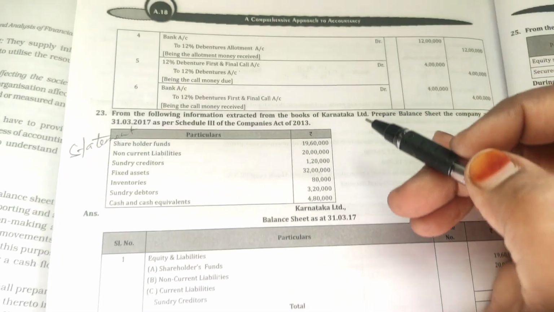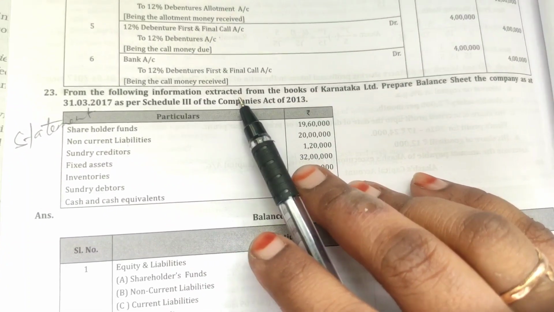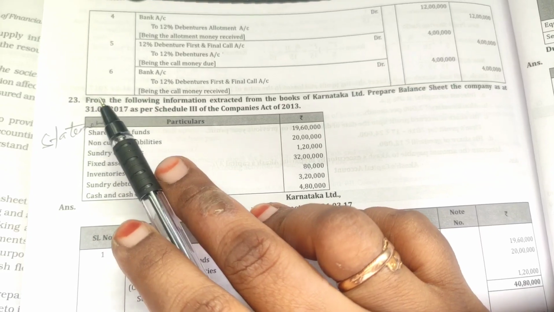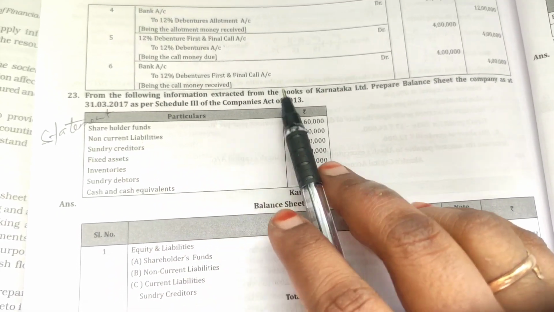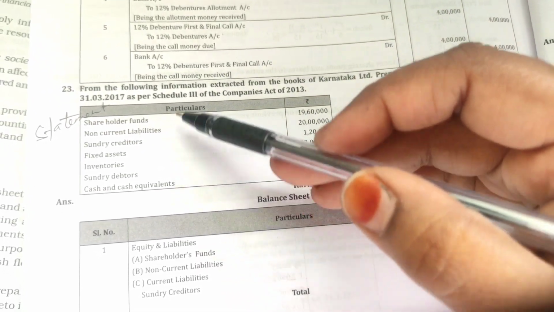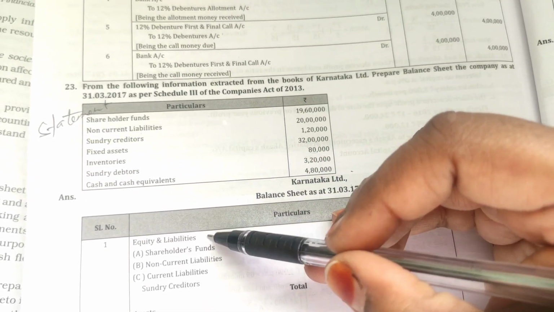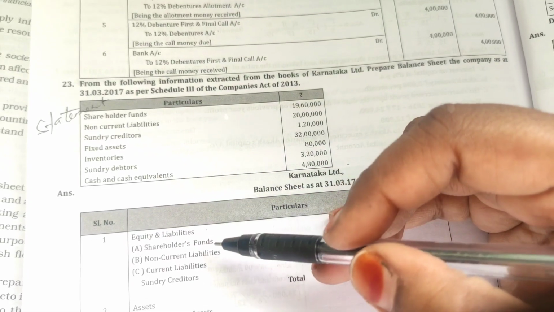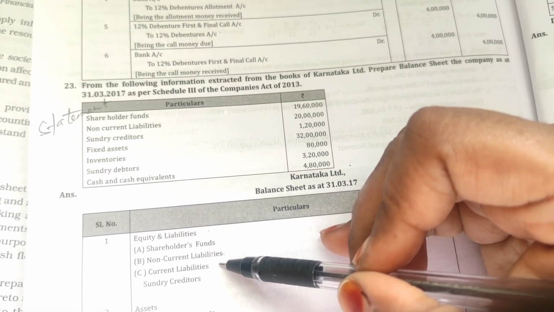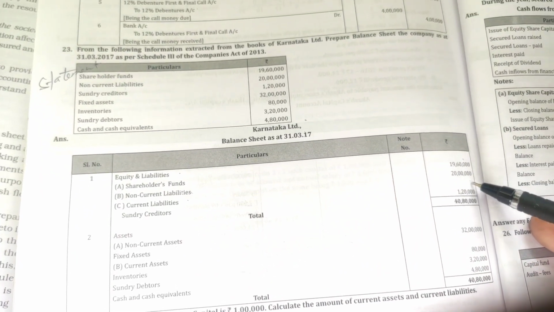So we have another important sum. From the following information extracted from the books of Karnataka, prepare the company's balance sheet as at 31st March 2017 as per Schedule 3 of the Companies Act. So the question is already given, the answer is also given. What you need to do is arrange them in a proper manner. What comes under shareholders will come under equity and liabilities, non-current liabilities will come under equity and liabilities, sundry creditors will come under current liabilities. So you have to classify them according to these heads and write down the amounts.